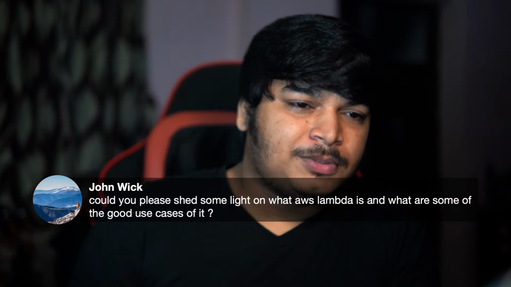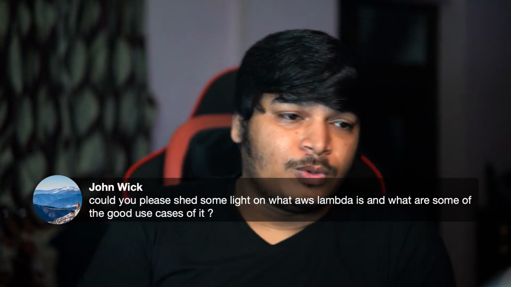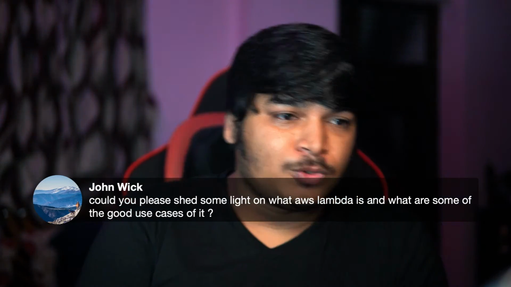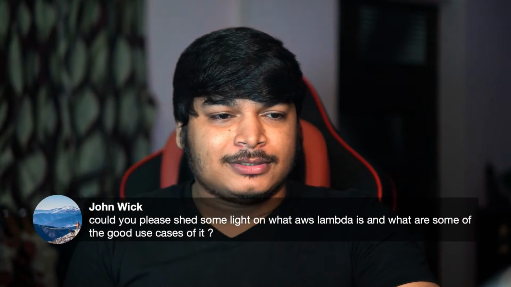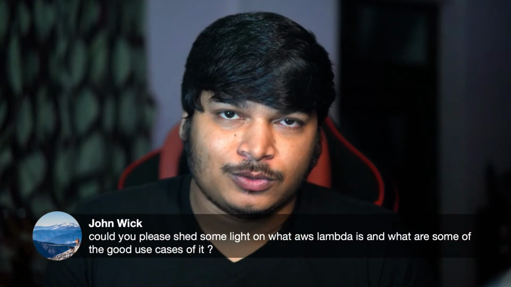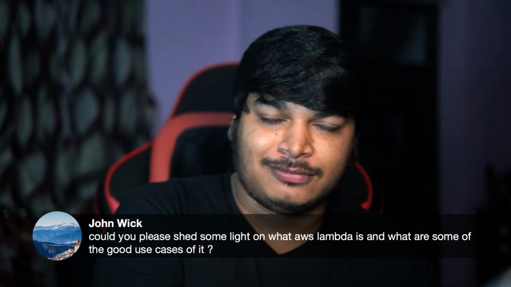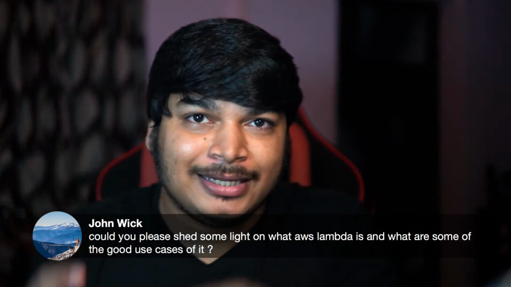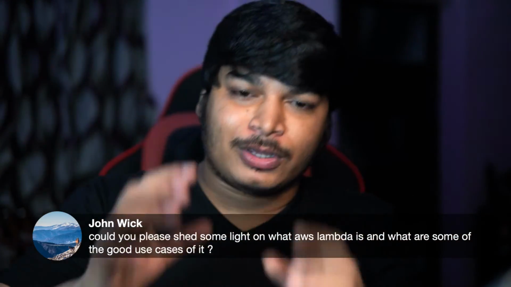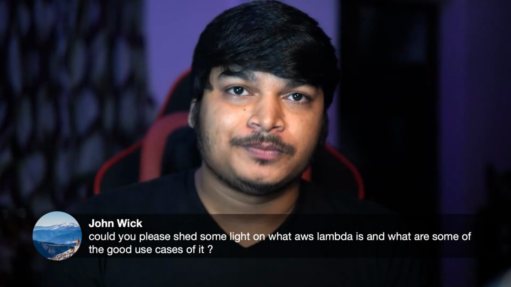Could you please shed some light on what Lambda is, and what some good use cases could be? See, Lambda is actually a very good one, so I will just tell you. Lambda is a serverless solution. What is serverless? It's not about no server. There are servers when you need them. You have a particular program or code, and you have to write it as a function.